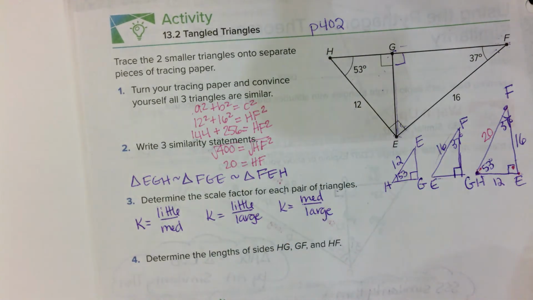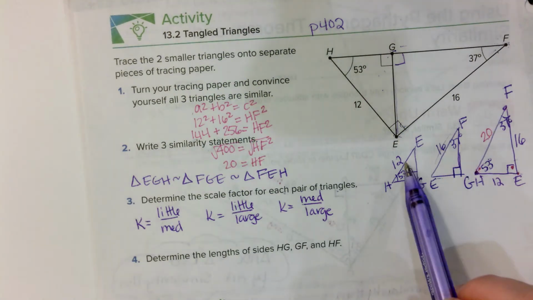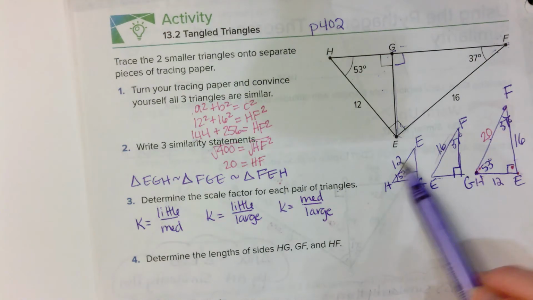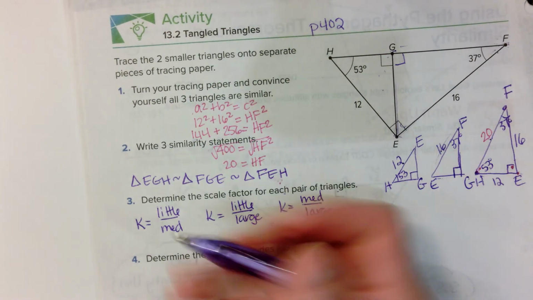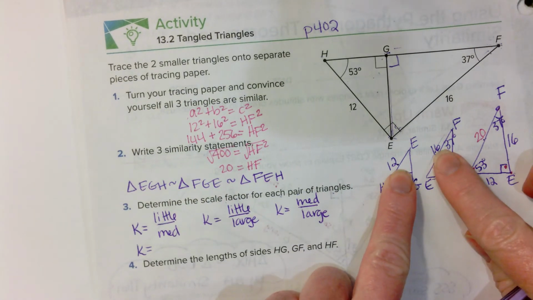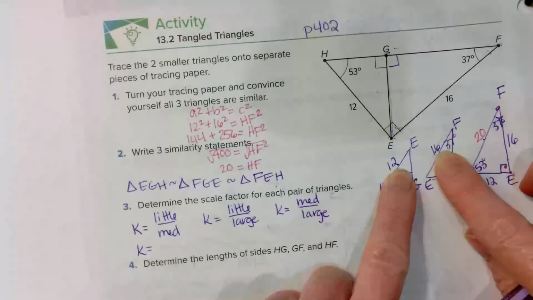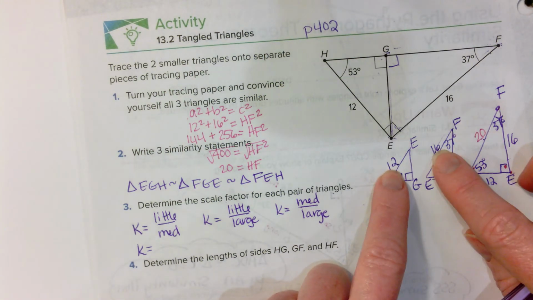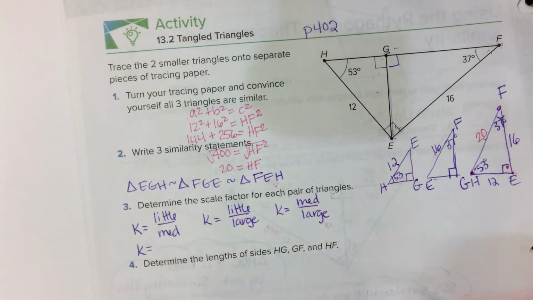So you could pick any corresponding sides. I happen to know the hypotenuse, and the hypotenuse. And so I'm going to use the 12, the 16, and the 20. So the little and the medium, it doesn't matter whether I write 12 over 16 or 16 over 12. That part doesn't matter. When you go to write a proportion, if you're using the 12 over 16, then you need to keep that in mind when you write the other side of the equal sign. You're doing little over big, for instance, or big over little. That's when you have to pay really close attention.